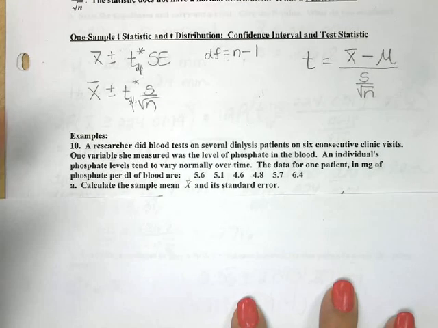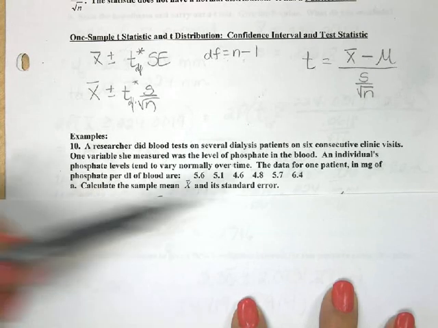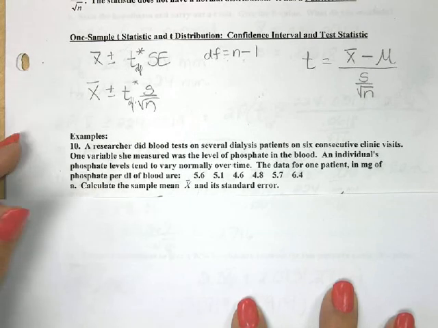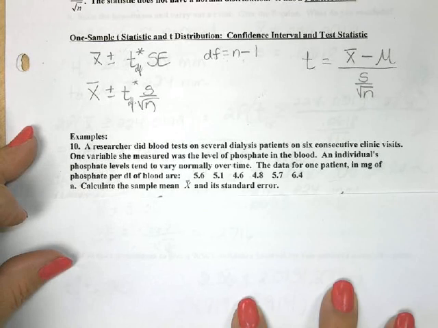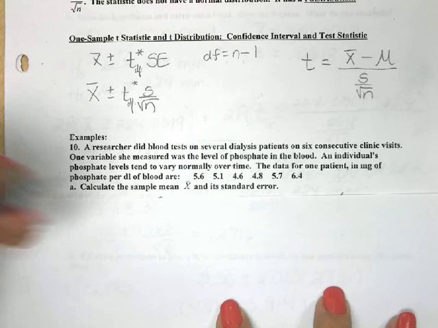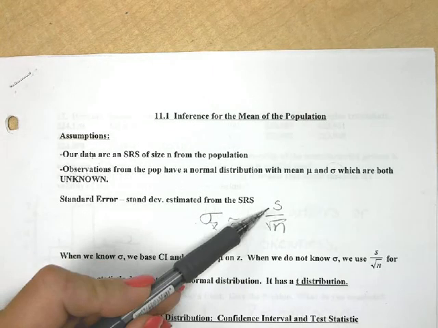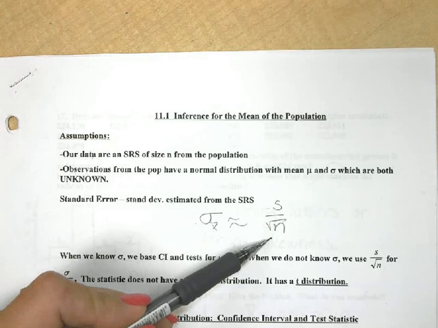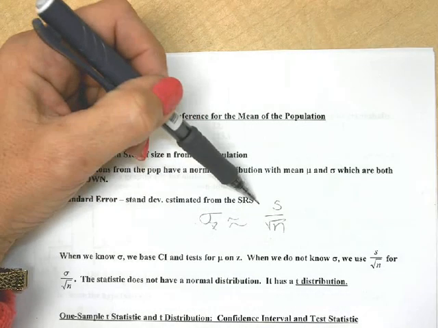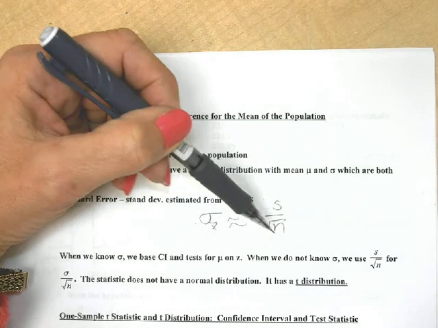Then we want to calculate the standard error. The standard error is the standard deviation of sample means, and it's the standard deviation of an individual sample divided by the square root of n. So this is how individuals vary, divided by the square root of the sample size.